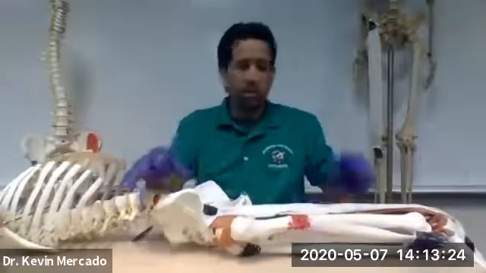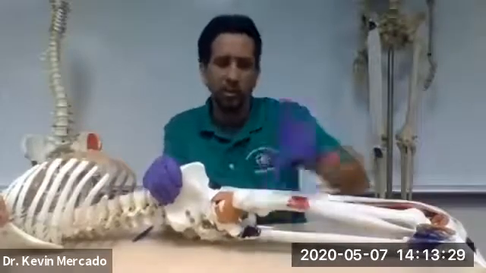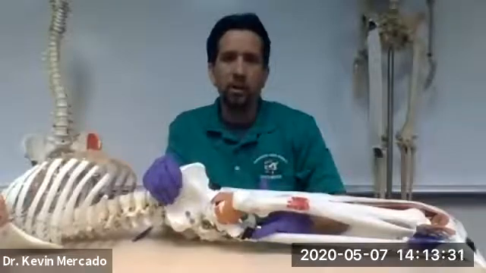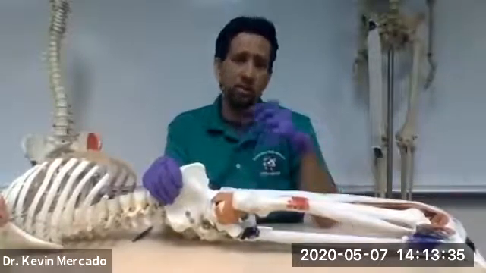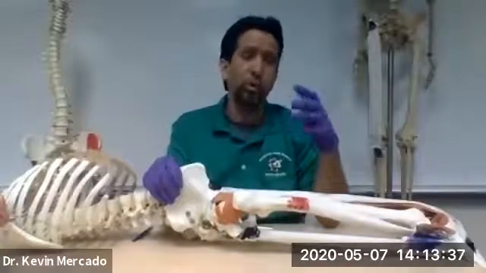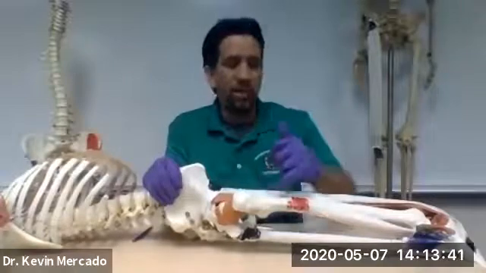so it also does cross two joints. So on this model, we'll look at the ischial tuberosity, which is right here. The ischial tuberosity obviously is on the ischium, the posterior inferior portion of the pelvis, and then it transitions down.